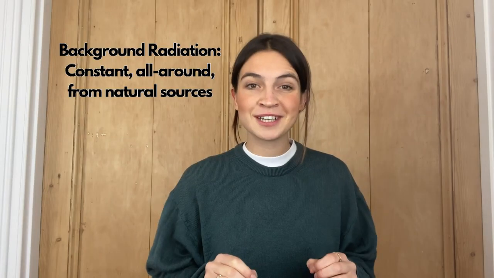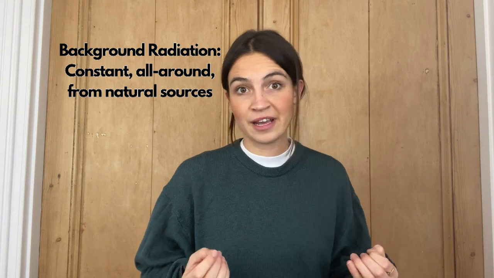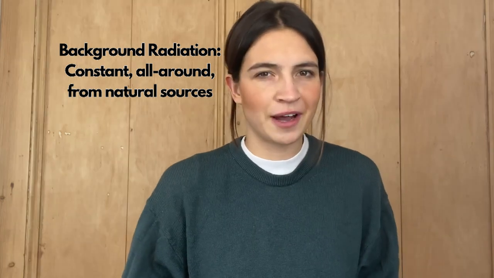So, where does all of this radiation come from? Well, we can either have a particular source of radiation that we're interested in, or we can just look all around us. There's radiation from natural sources, such as the Earth and space, that is constantly around us at all times. We call this type of radiation background radiation because it's always there in the background.